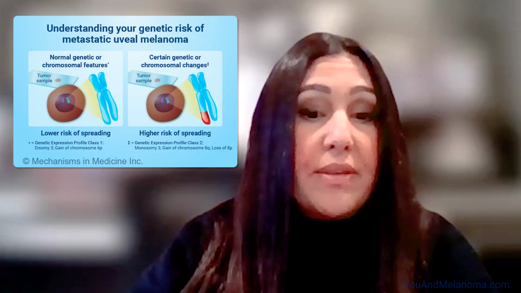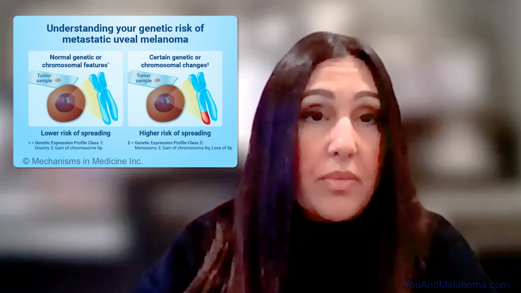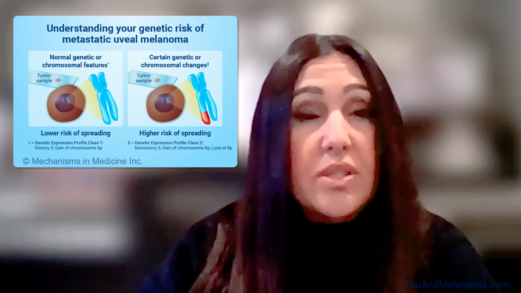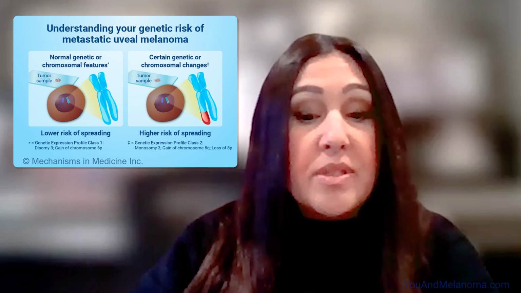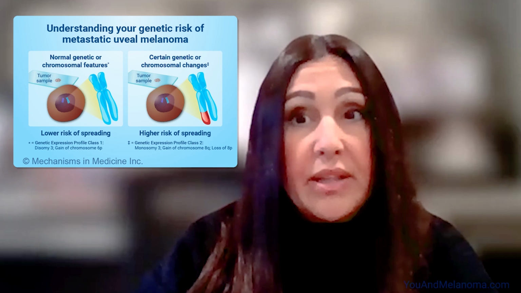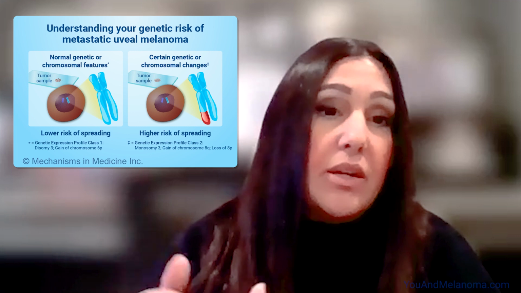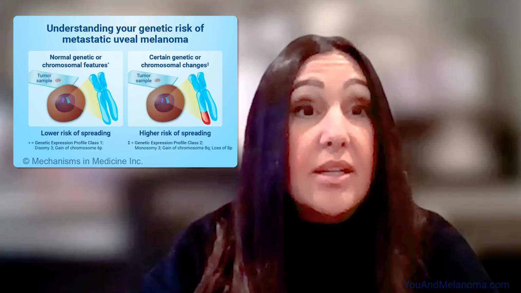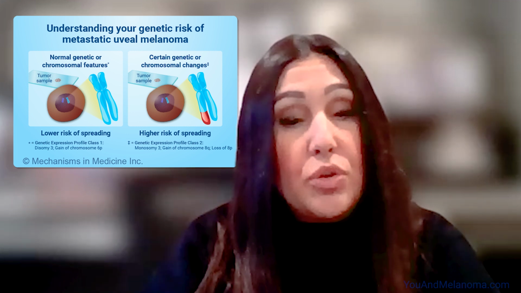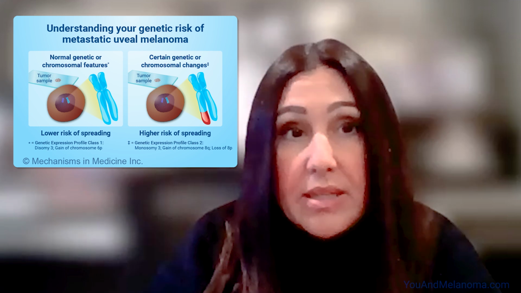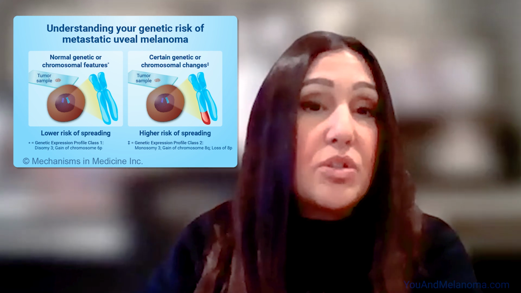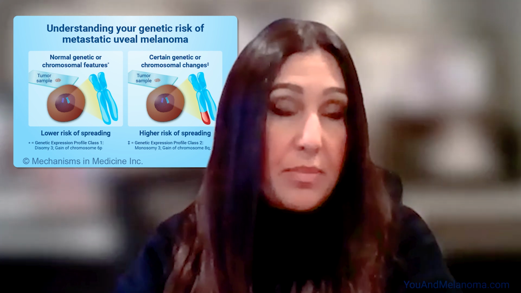And then there's a genetic risk. At the time of plaque placement or from a sample of the enucleated specimen, we can send it for different types of genetic testing. Some of that testing is called gene expression profiling, where they look at a variety of different genes in the tumor, and whether or not they're upregulated or downregulated. It defines a class, with class one being a lower risk or low metastatic potential tumor, and class two being a higher risk or higher metastatic potential. So that's one way of looking at the genetic risk.